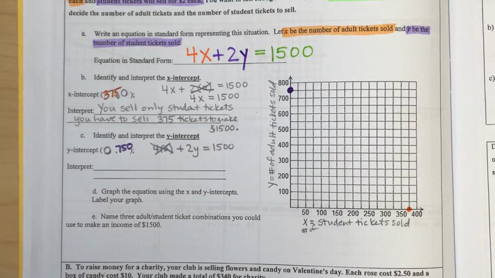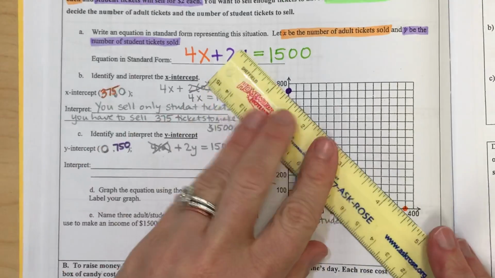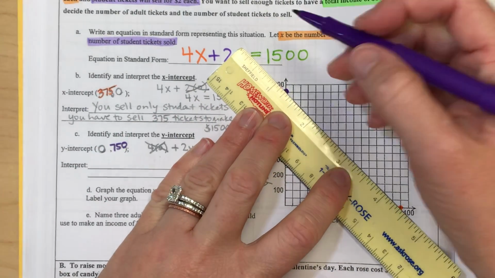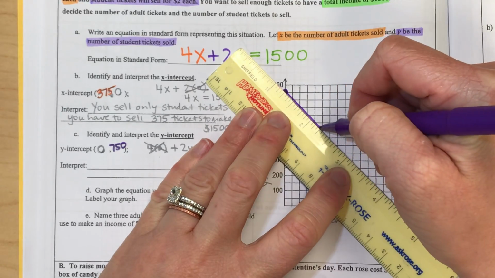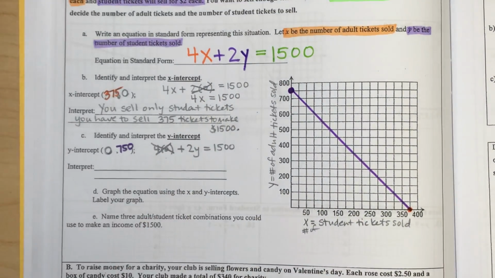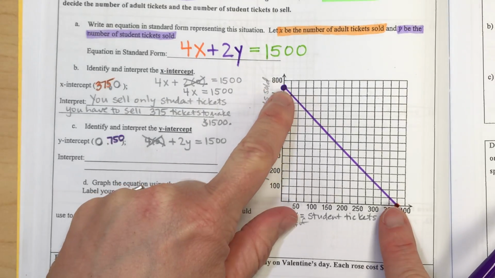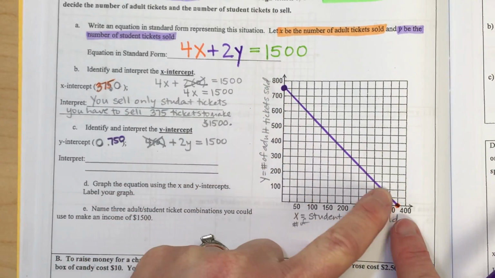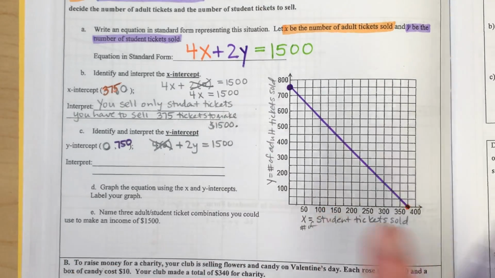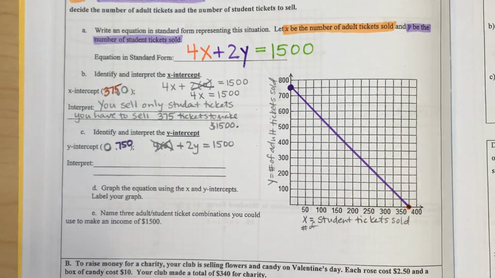What I'm going to do is connect these two points on my grid. Notice how that line, you can perfectly see how it's going. If you connect it well, as straight as you can, we can also find other points on that line, which we're going to do in just a minute.